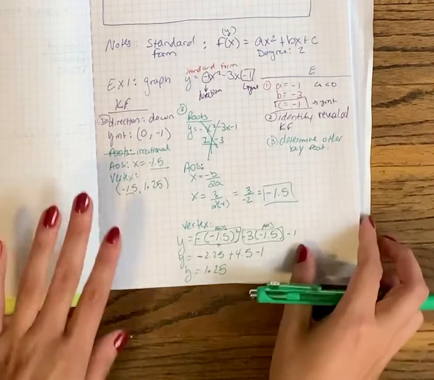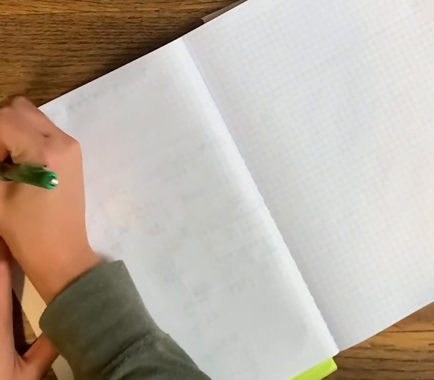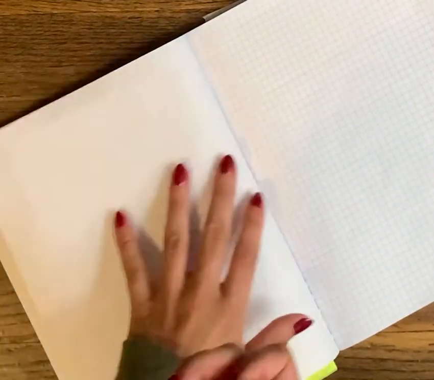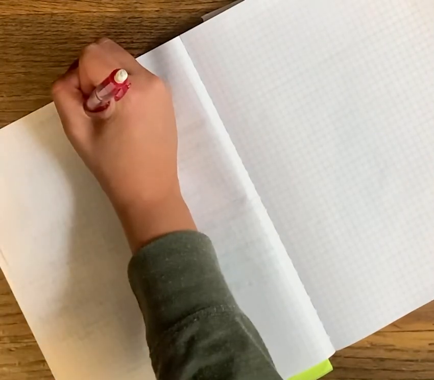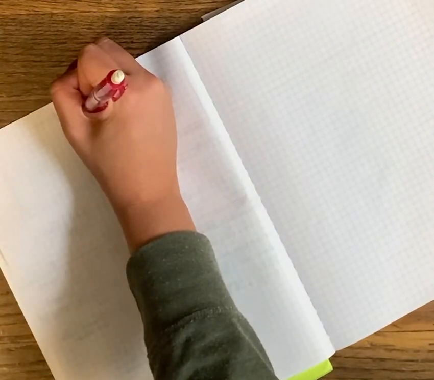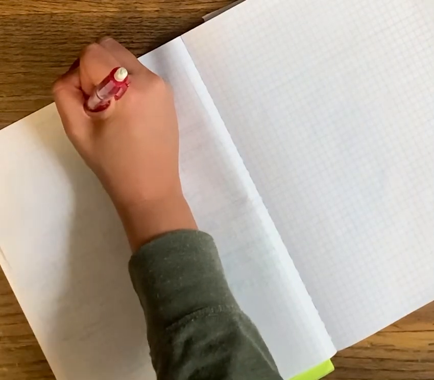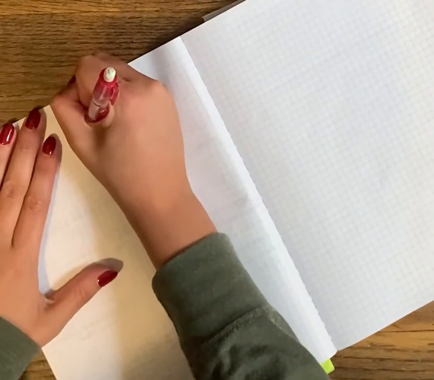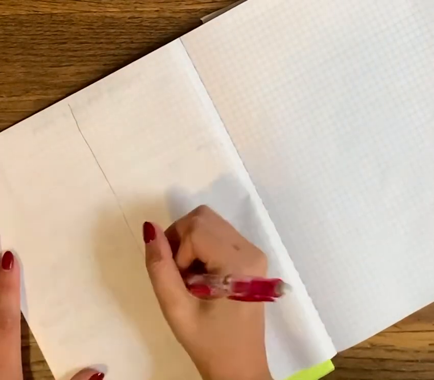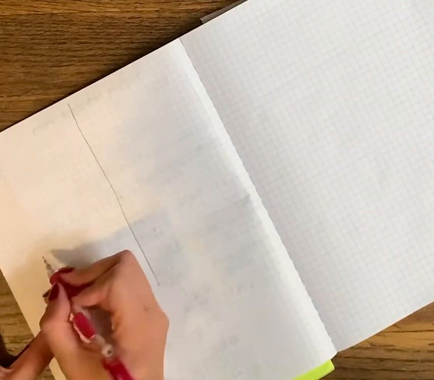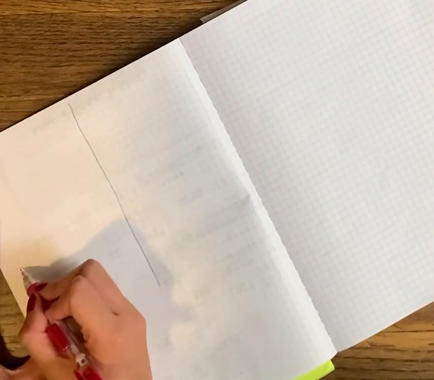So I'm going to go to page 8 in my notebook, and I'm going to graph this. I'm going to use pencil to create my x and y axis in case I mess up. So I'm going to create an x and y axis, and I'm going to graph my points. I don't want to take up the whole page, because I don't need the whole page. I just need most of the page, or half the page.